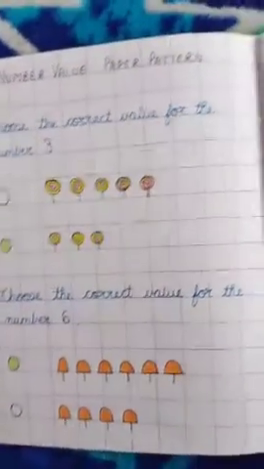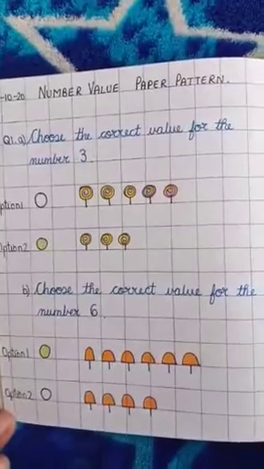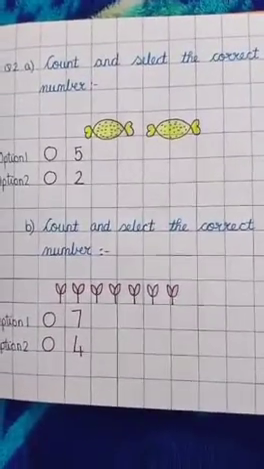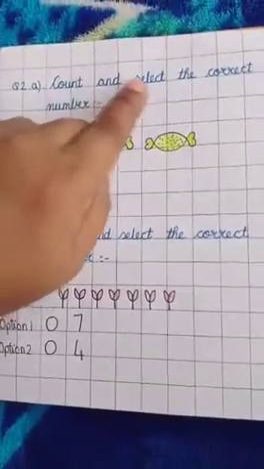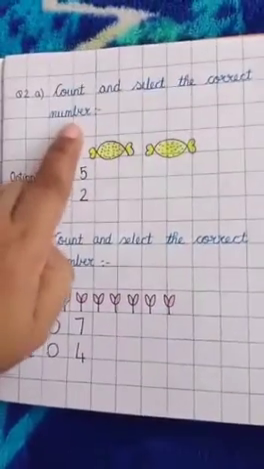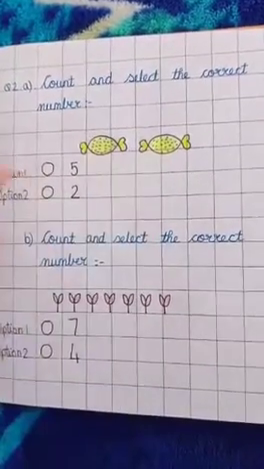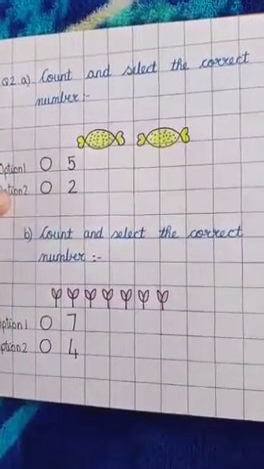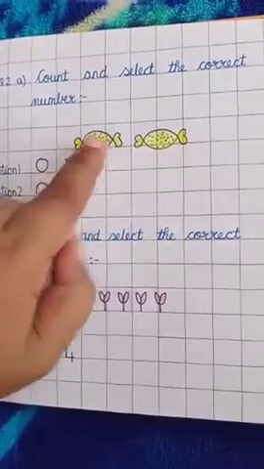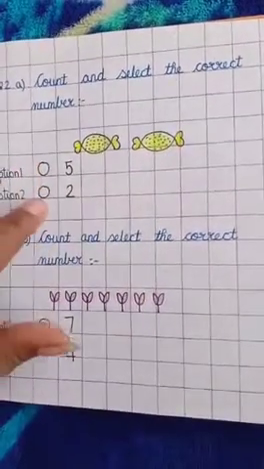Got it? Now let's look at our question number 2. Our next exercise is here. Count and select the correct number. Now what we have is objects drawn here, and then option 1, option 2, with different numbers here. So you have to count and then select which is the right option.